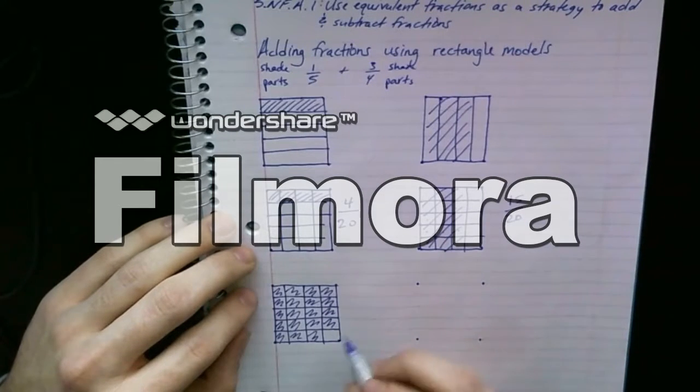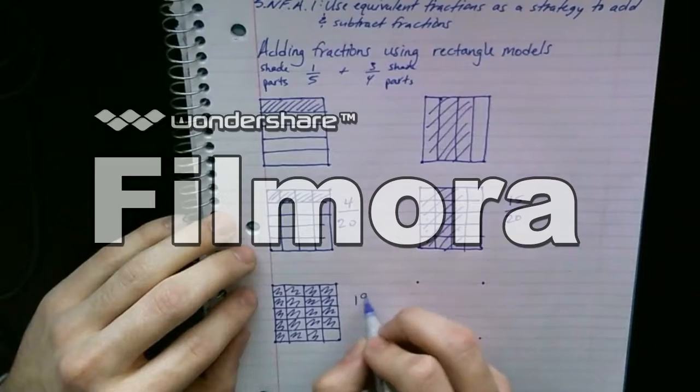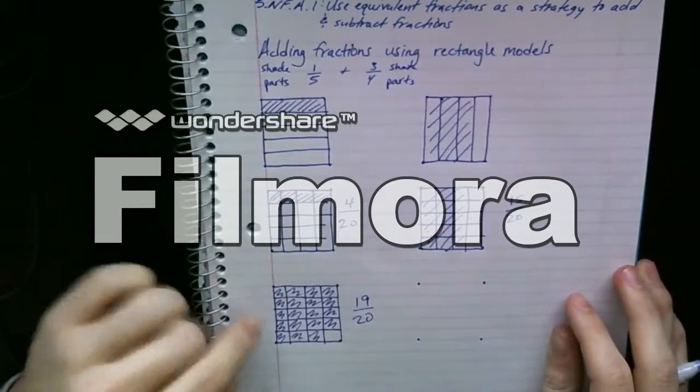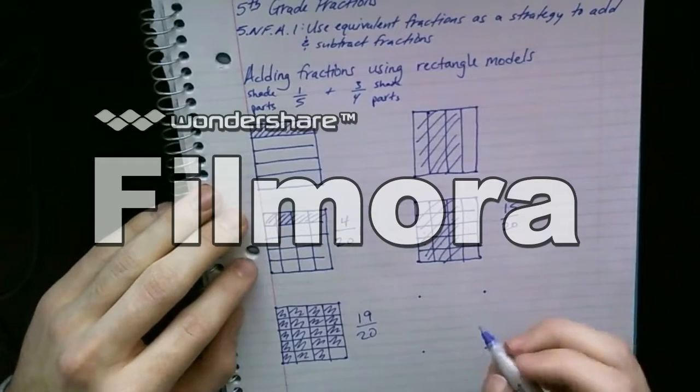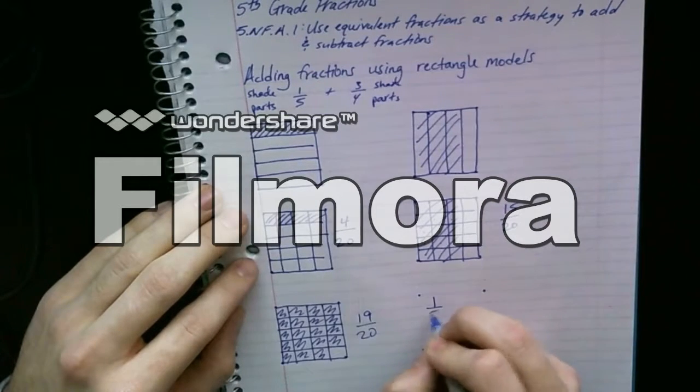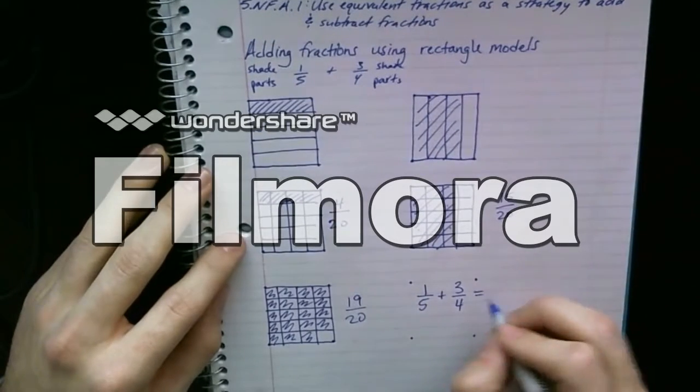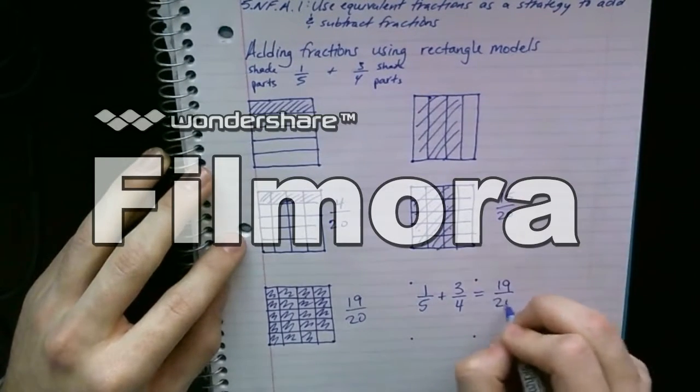And now we have 19 out of the total 20 spaces filled in. So that tells us that our fraction of 1/5 plus 3/4 equals 19/20.